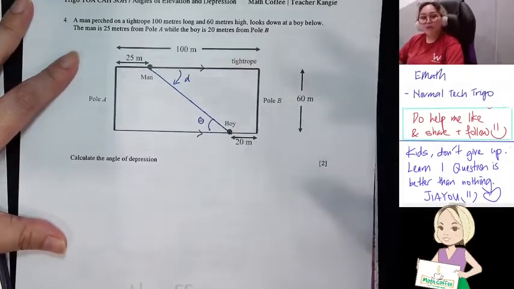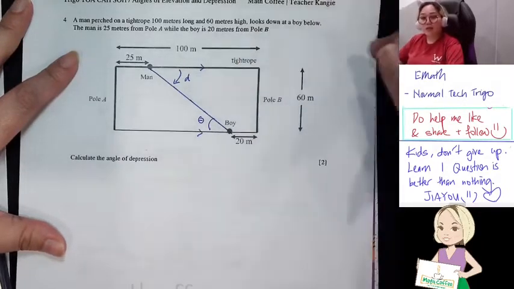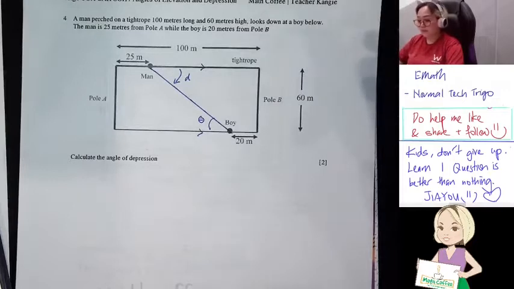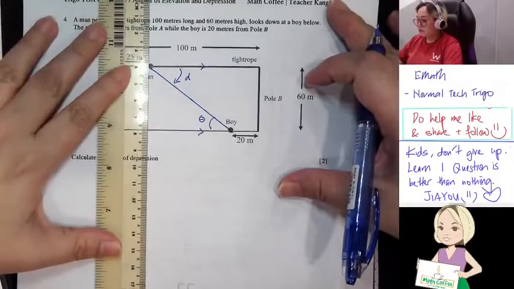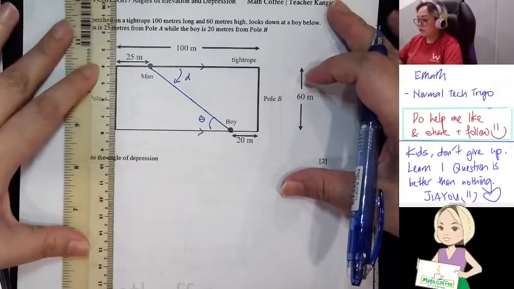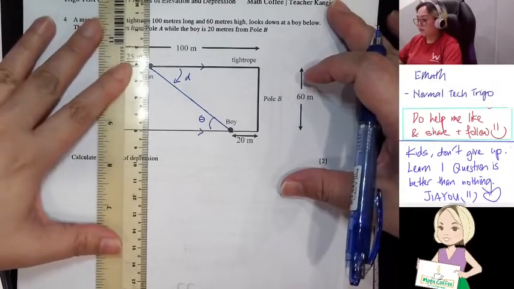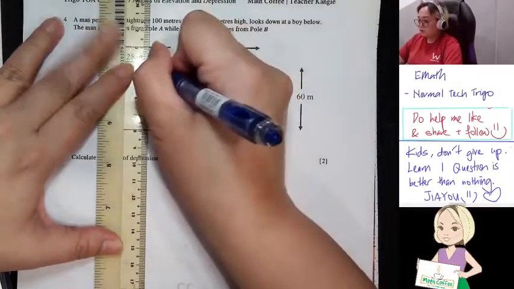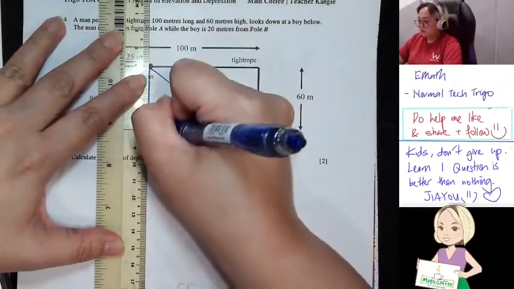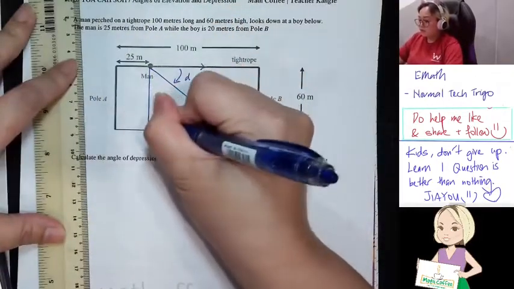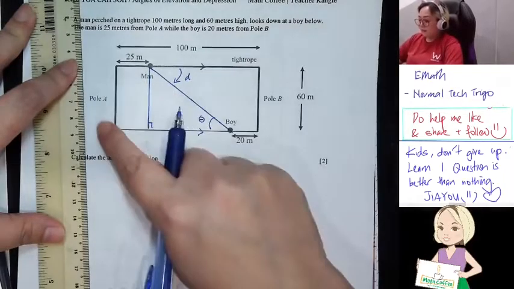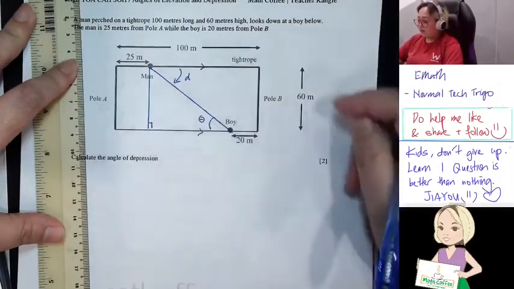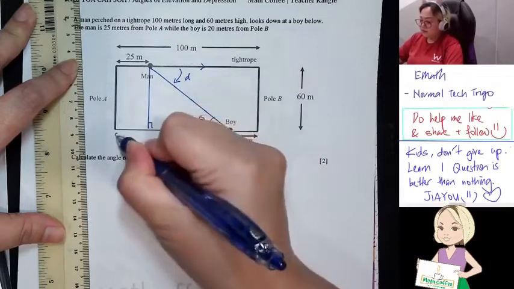But currently, you still have not seen any right angle triangle. So you need to draw some additional lines. I will draw a vertical line down from the man, by this pole. Because this is vertical, this is actually a right angle. And over here, this is 25, which means that over here is also 25.